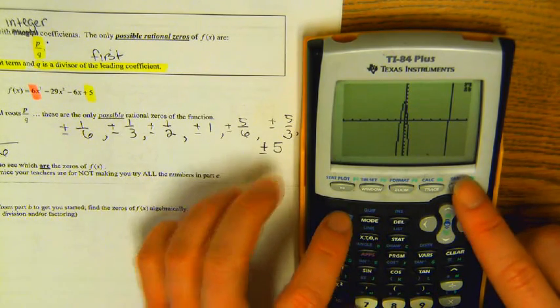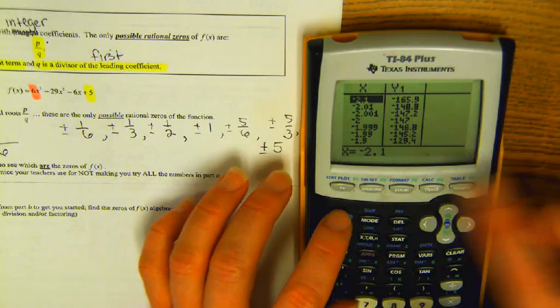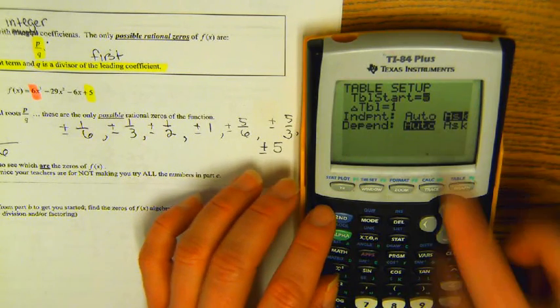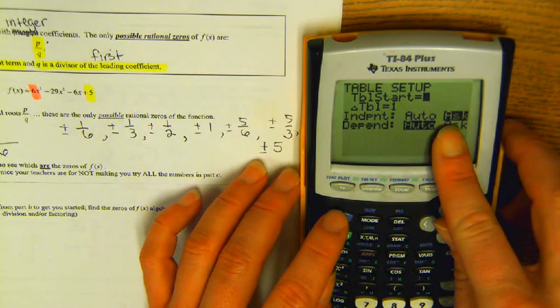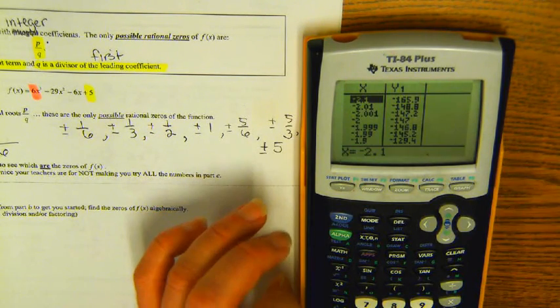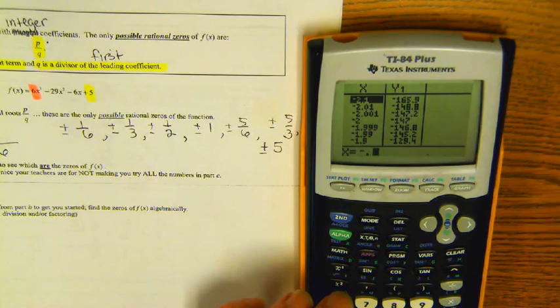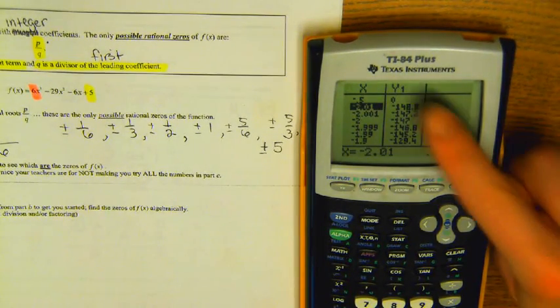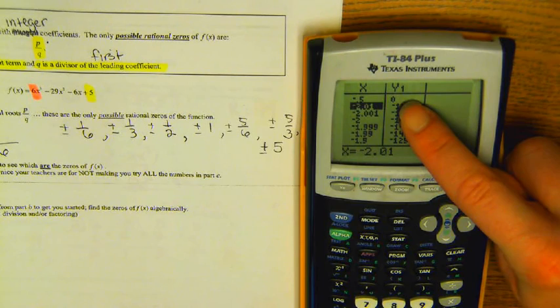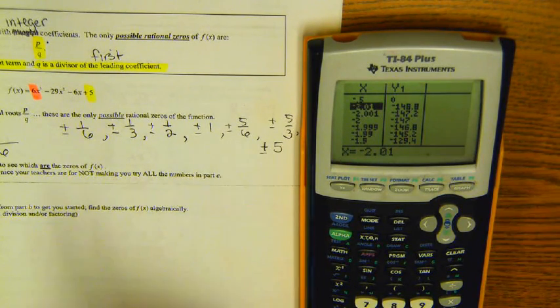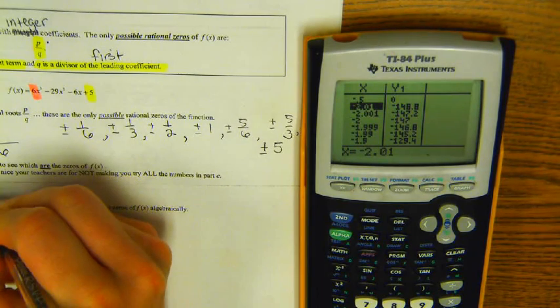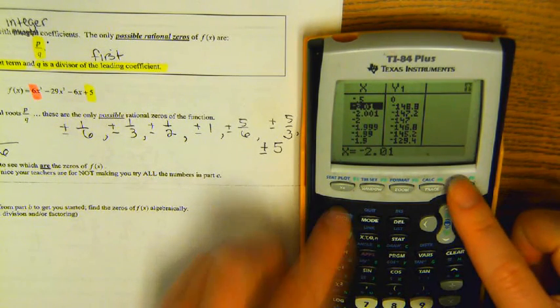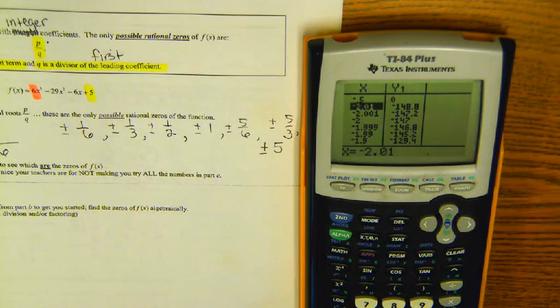If you want to use the table function, I've shown you the table function before. You have to set your table up for ask, and then you can type in whatever you have. I'm going to check -0.5. And what do I see? It's a 0. Okay? So one of my zeros is -1/2. I went to table. It will take whatever is in your y equals, and you can plug in values instead of having to plug it into the equation. It'll plug them in for you.